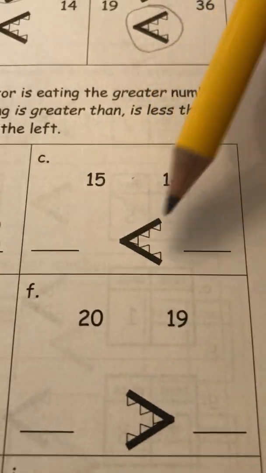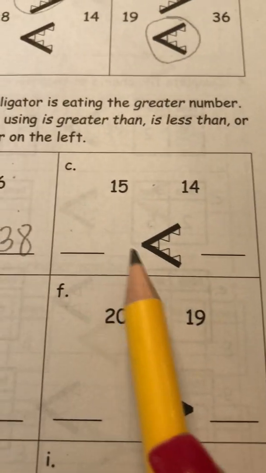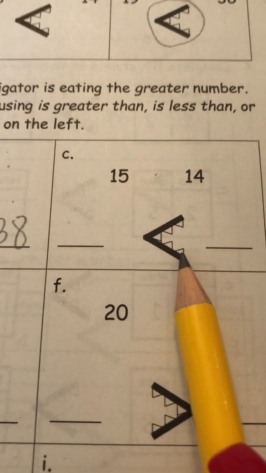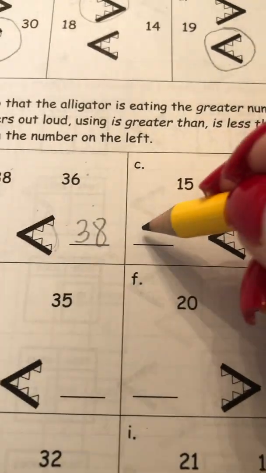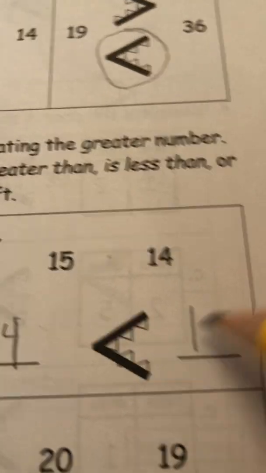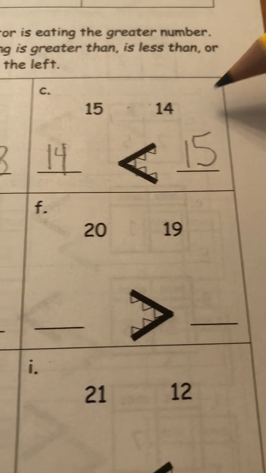Okay, this is going to be a less than too. So the smaller number goes on the pointy side, and the larger number or the greater number goes on the open side. So we're going to say 14 is less than 15.